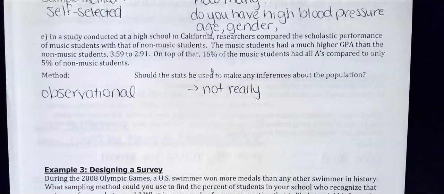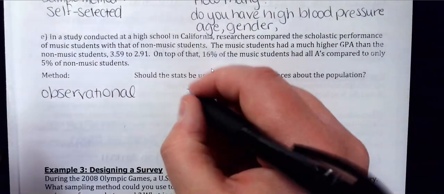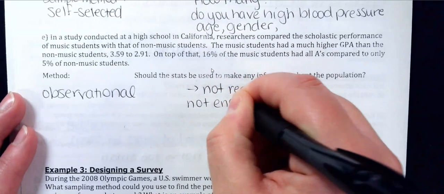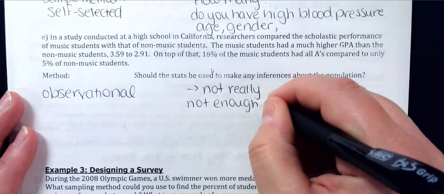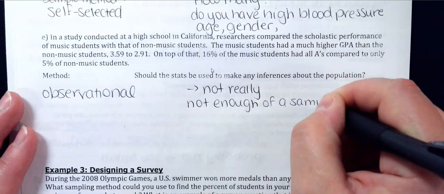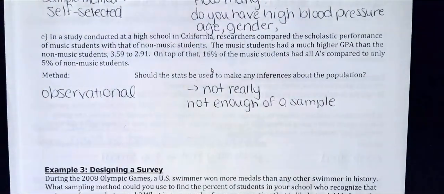And this is one school in California. Maybe if I did the same observation at a school in Indiana, it would be totally different. You just don't know. There's just not enough information here, I would say again. And I would say not enough of a sample. You're just doing one high school out of all the high schools in the country. There's too small of a number to make a conclusion about a population in general here. Now, if I wanted to say for that specific school, I might be able to say, maybe you're a little bit more likely to have a higher GPA if you're involved in music, but only for that specific school, not for a general population of high school students.